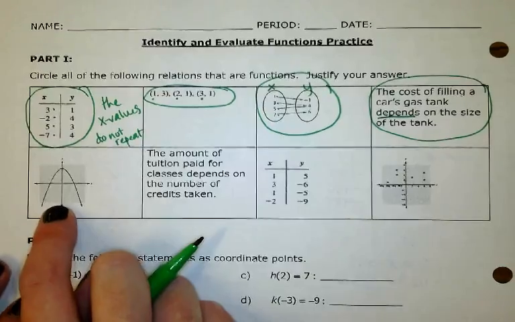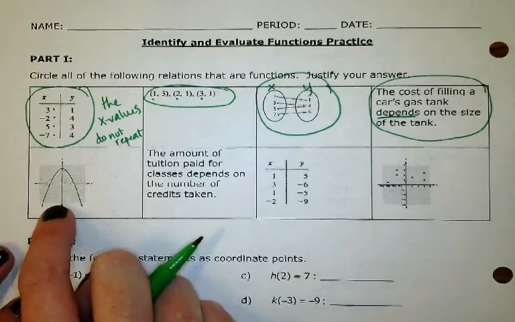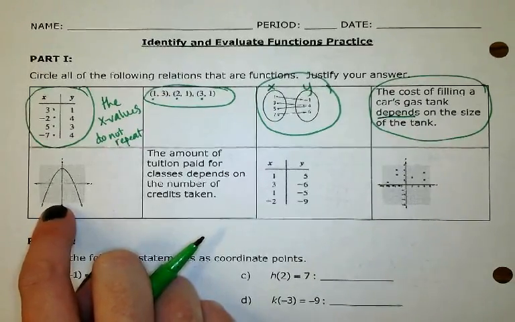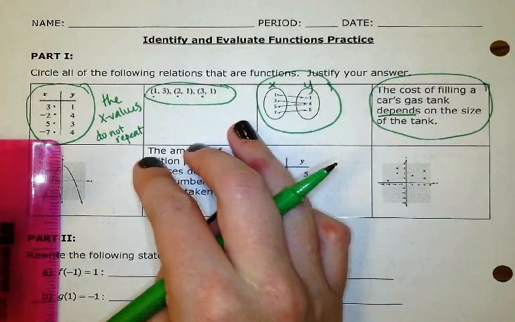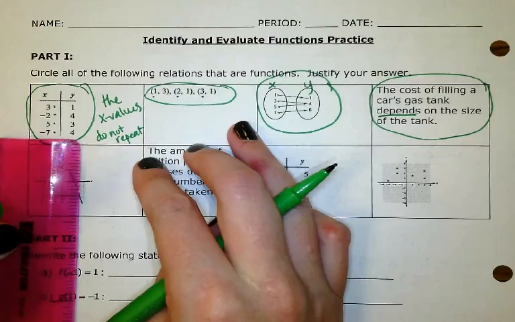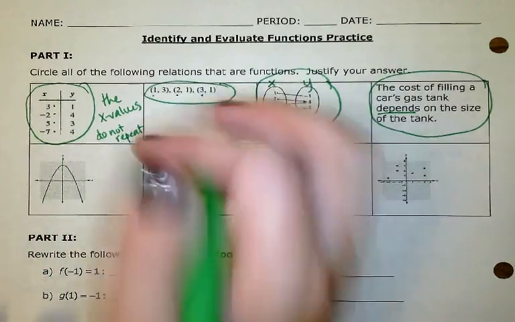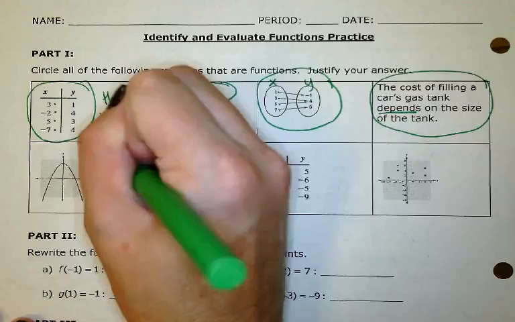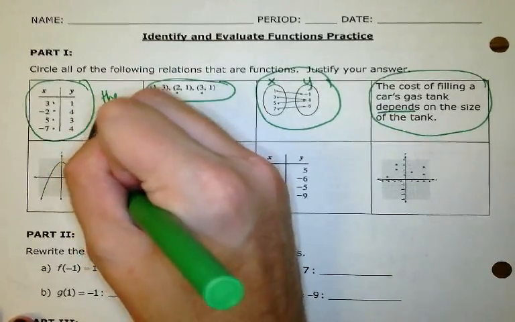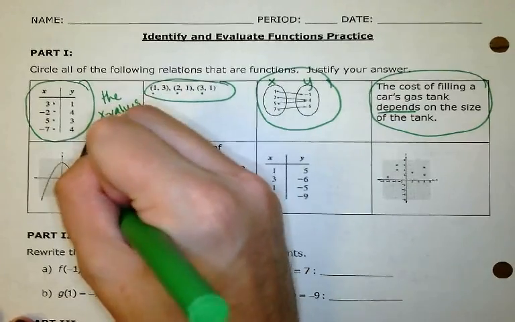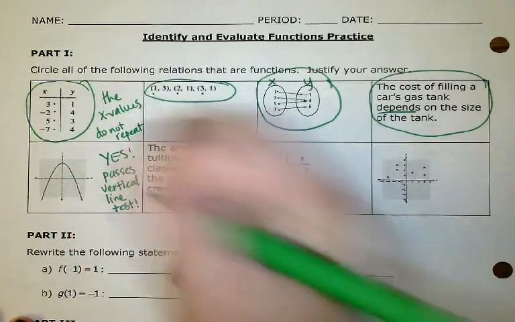Let's look over here. How do you determine if this kind of guy is a function? Vertical line test. Let's see here. Is this a function? Yes, it never touches my vertical line more than once. So this one, it passes the vertical line test. Okay?